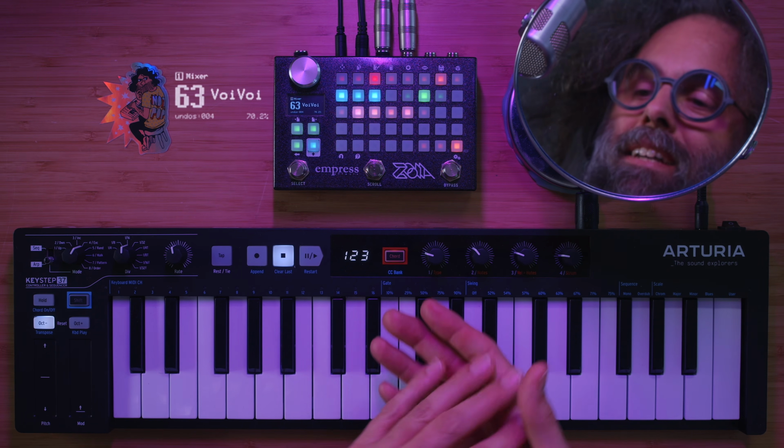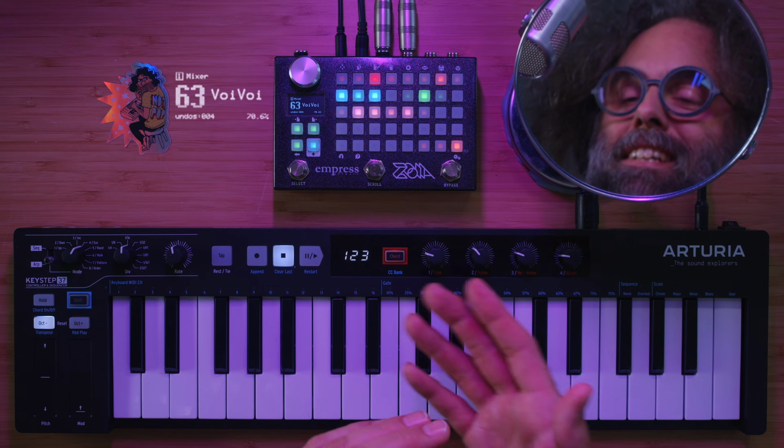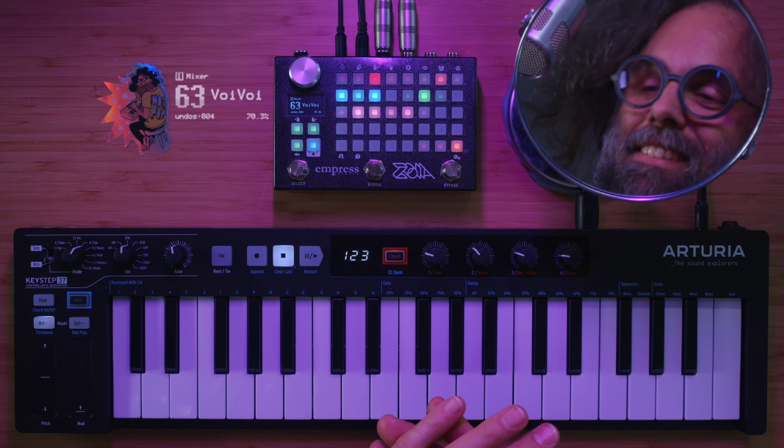Yeah, so that's my patch. I'm calling it VoiVoi. Don't ask me why. It seemed appropriate at the time.